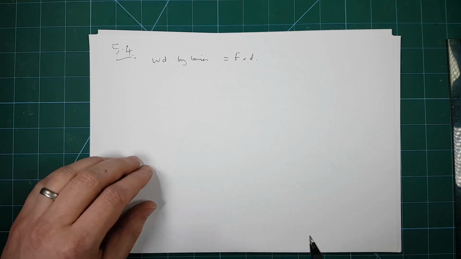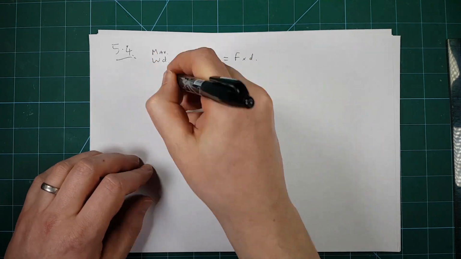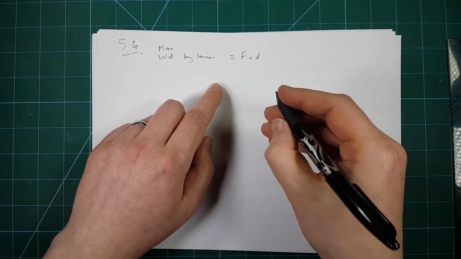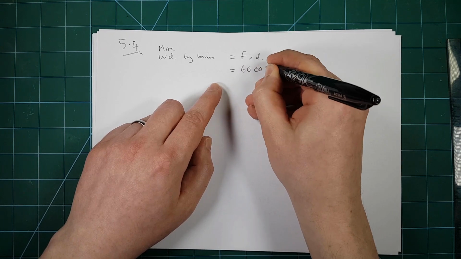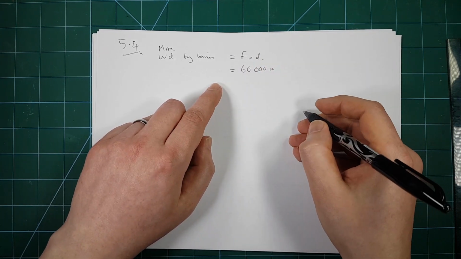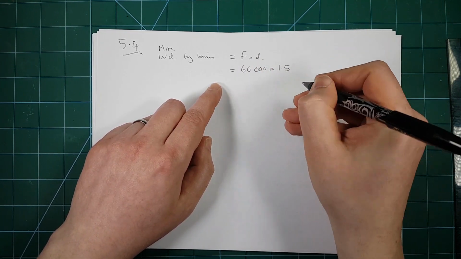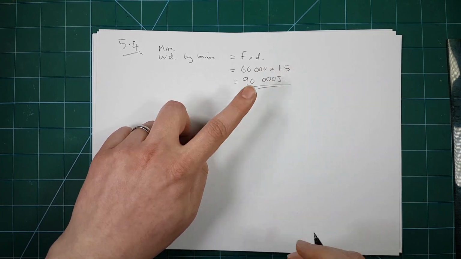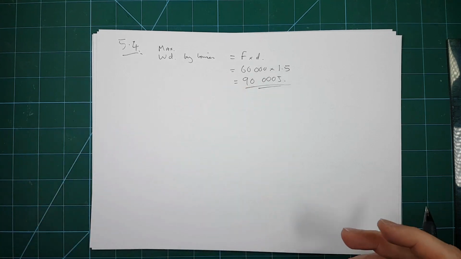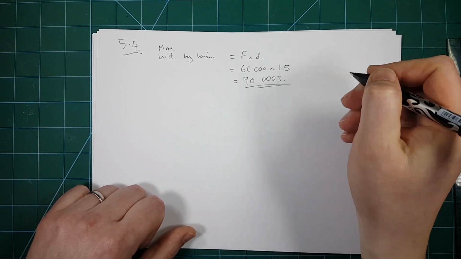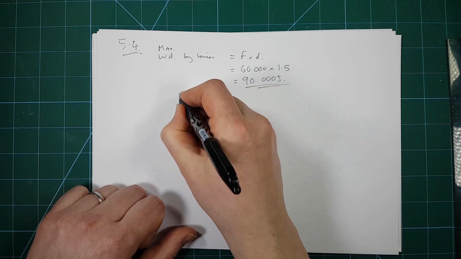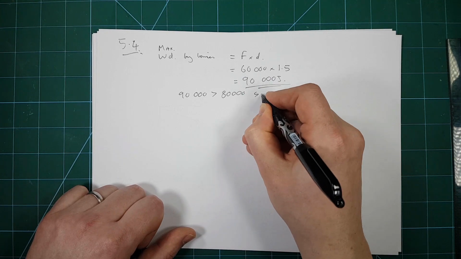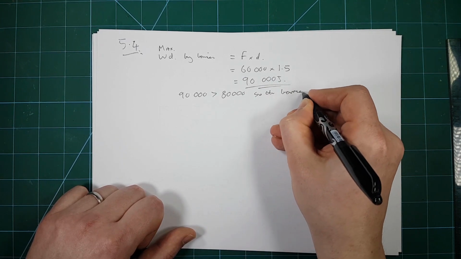It's actually the maximum work done by the barrier, and it can exert a force of 60,000 newtons over a distance of 1.5 meters before it snaps. So that's going to equal 90,000 joules. So that's the maximum work done by the barrier. The amount of work that needed to be done was only 80,000 joules. 90,000 is bigger than 80,000, so the barrier can hold.